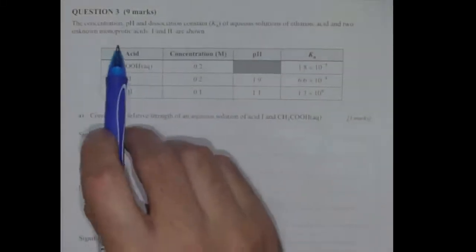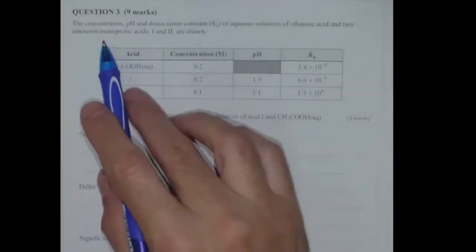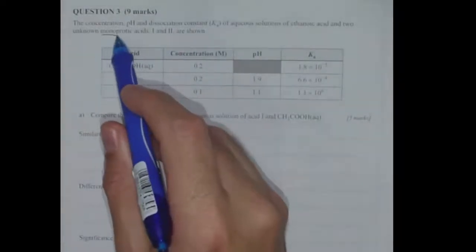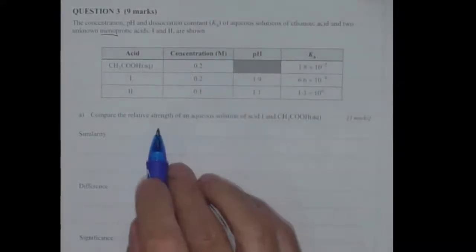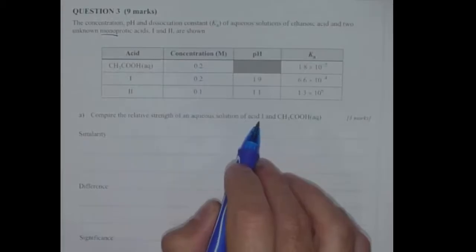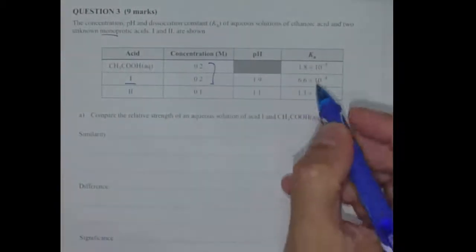Question 3. The concentration, pH and Kas of ethanoic acid and 2 unknown monoprotic acids are shown. Compare the relative strength of an aqueous solution of acid 1. Relative strength, so the same concentration.